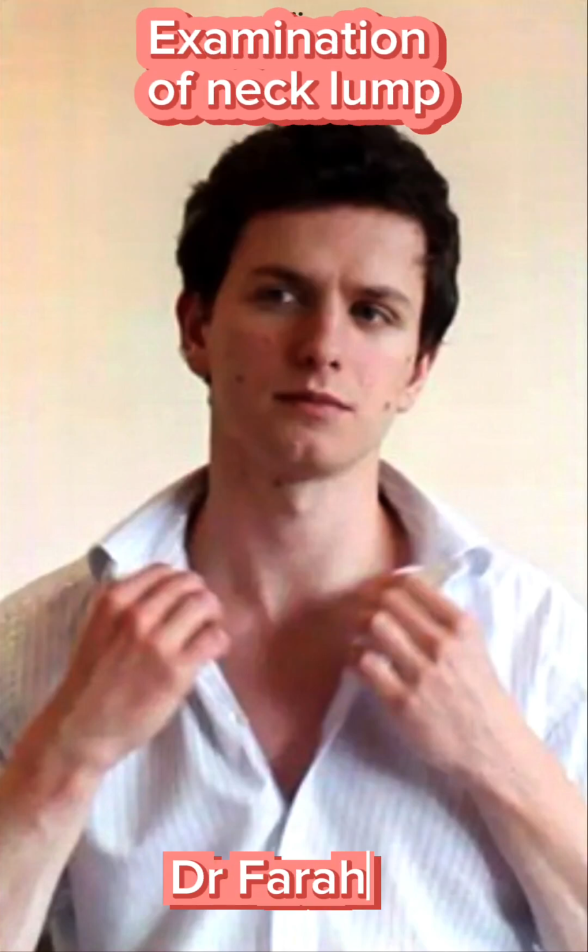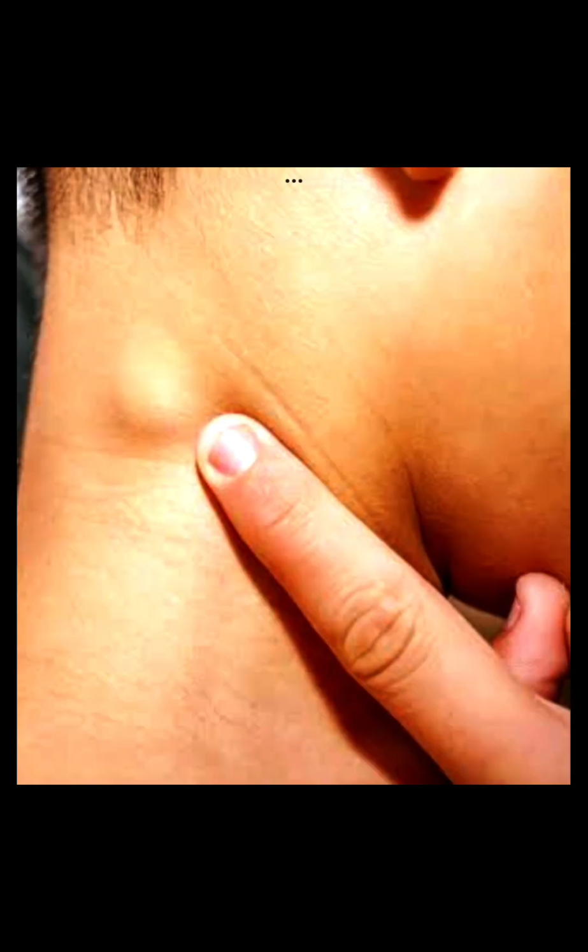Hello students, today we will discuss the examination of a lump in the neck. These are the common lumps in the neck. This is goiter, an enlarged thyroid gland. The second most common lump in the neck is a lymph node, and then we can have a thyroglossal cyst and many others, but these are the most common.